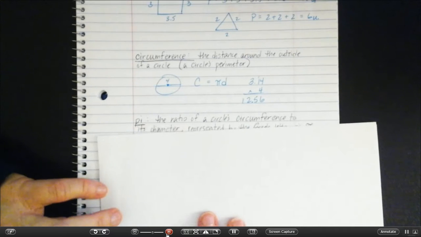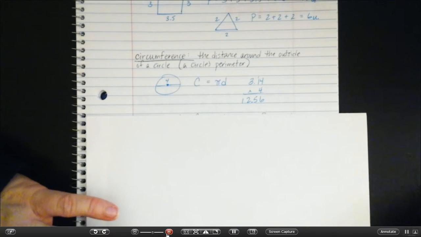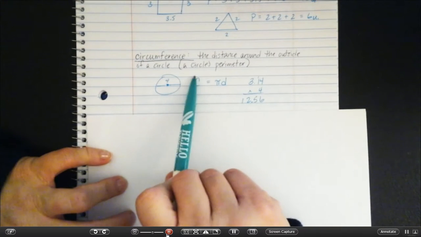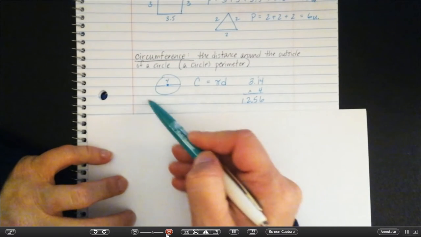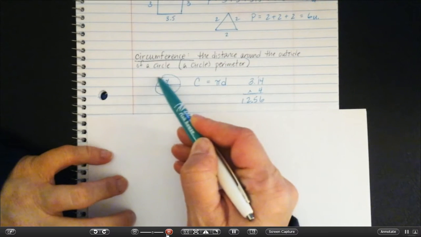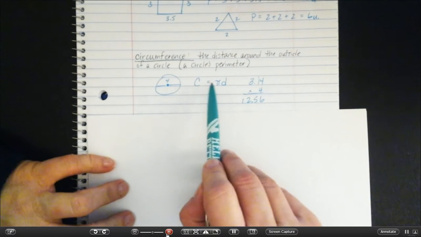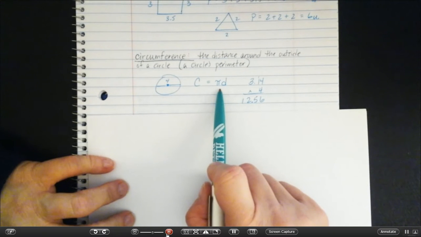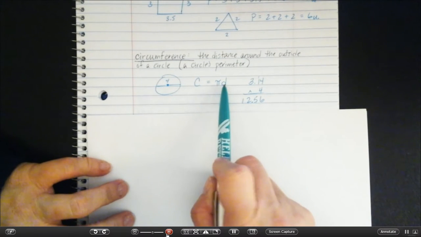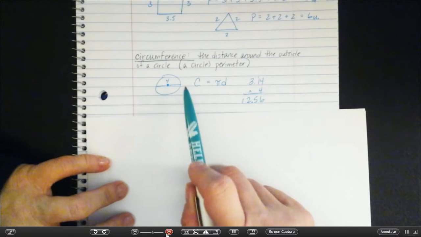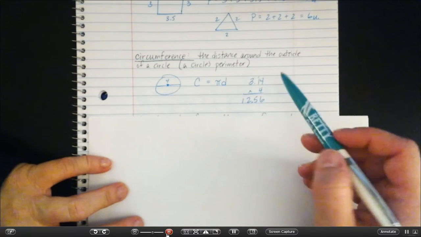Okay. Circumference is basically perimeter but of a circle. So it's the distance around the outside of a circle, or a circle's perimeter. So here's your circle, right? It's this distance around the circle. And you calculate it by using this pretty magical number, pi. And you multiply pi times the diameter of the circle. And I'm going to explain that in just a second.